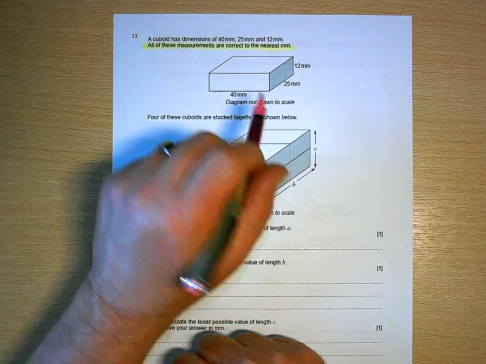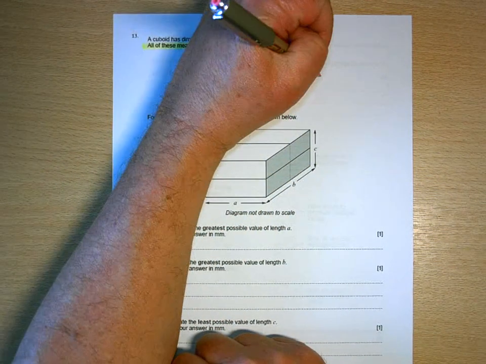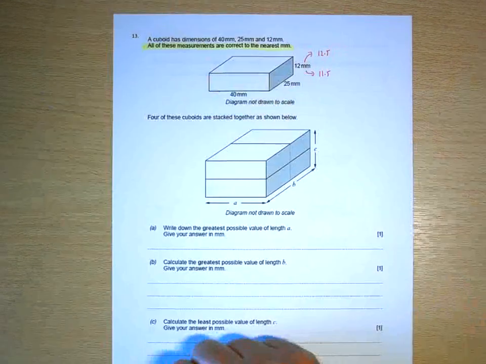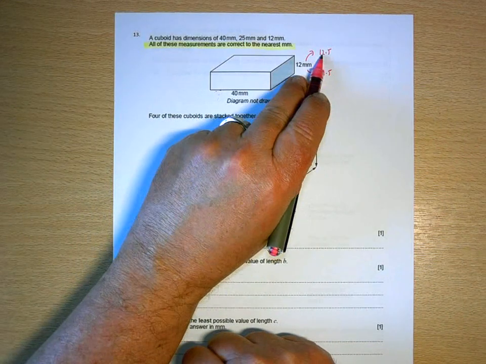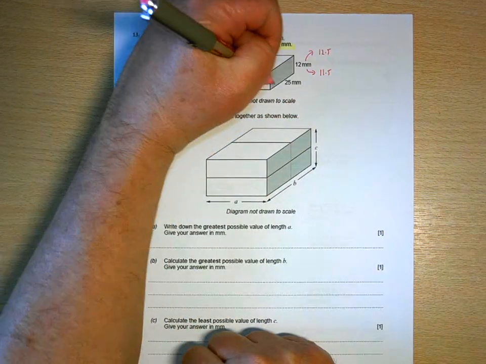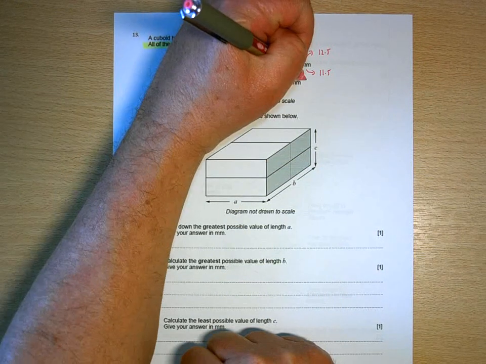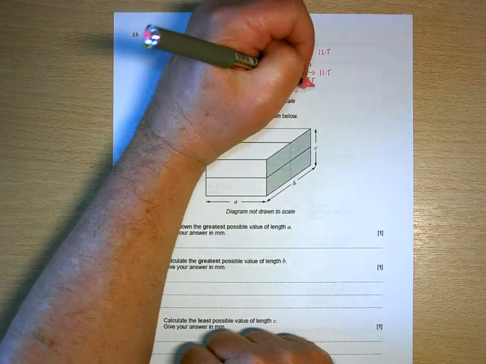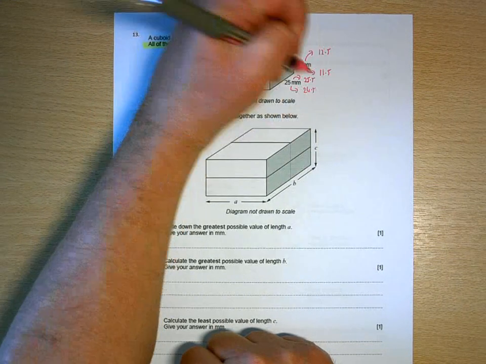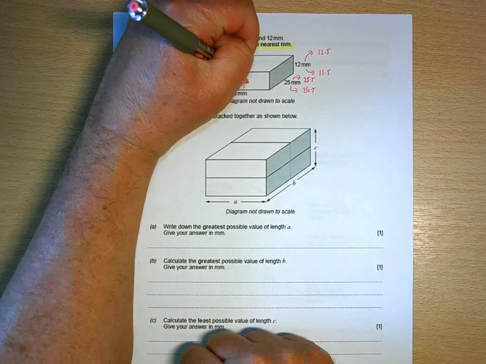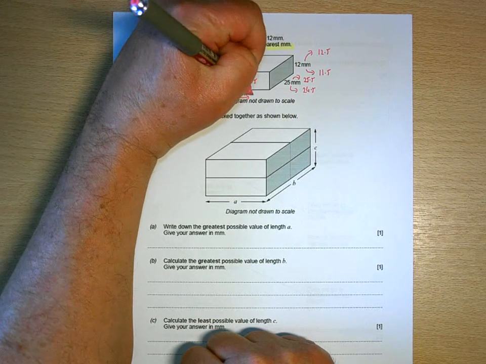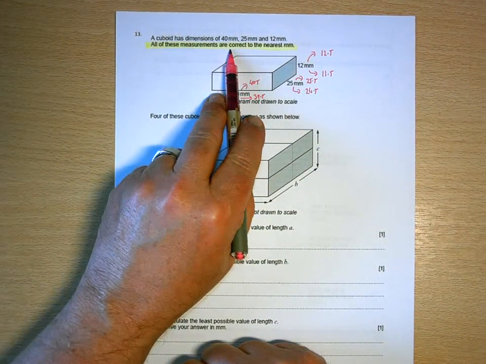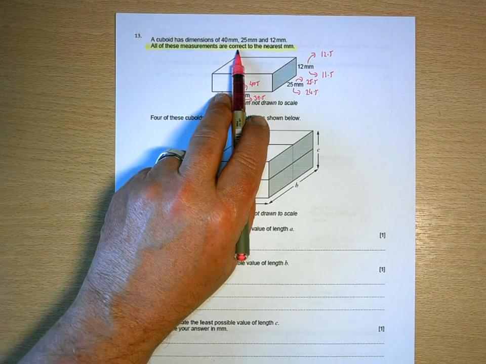It could be as low as 11.5 and it could be as high as 12.5. So we've got a minimum value and a maximum value, and that will be the same then for the other two measurements. So that could be as high as 25.5 and as low as 24.5. And the 40 could be 40.5 or anything down to 39.5. Okay, so as soon as you see the measurement has been given to a rounded value, that makes it grade B.